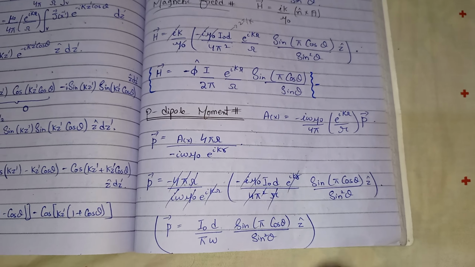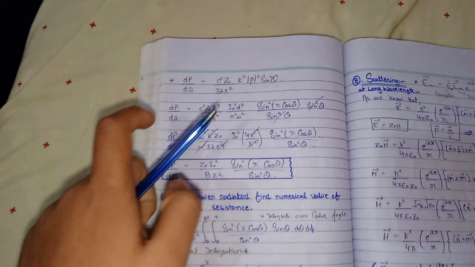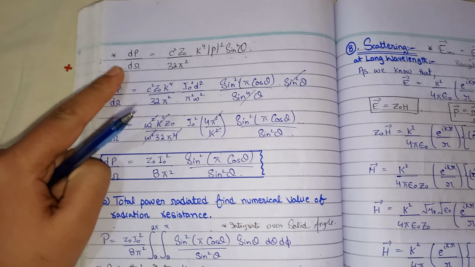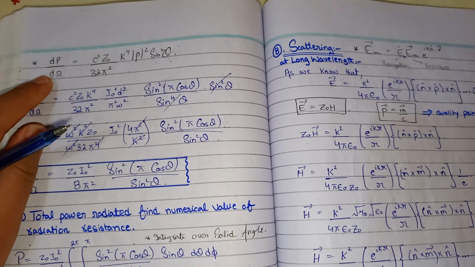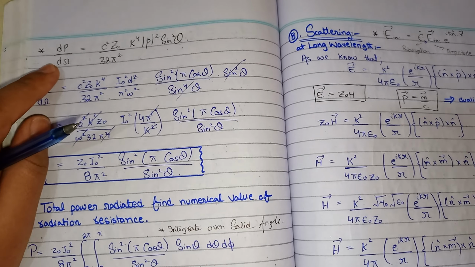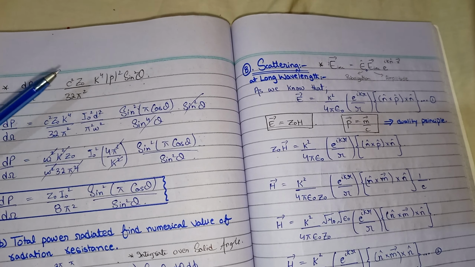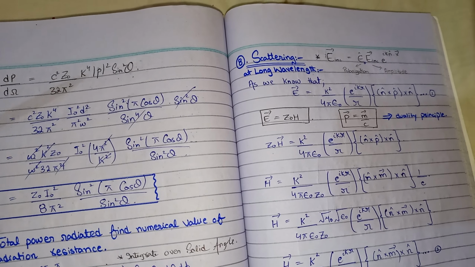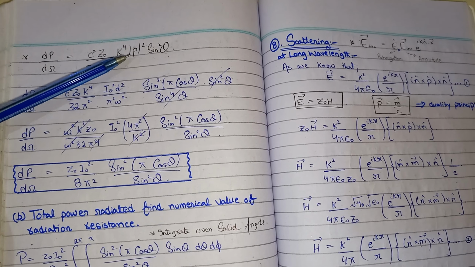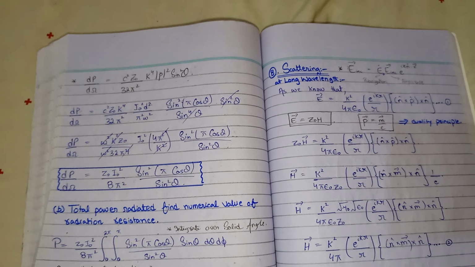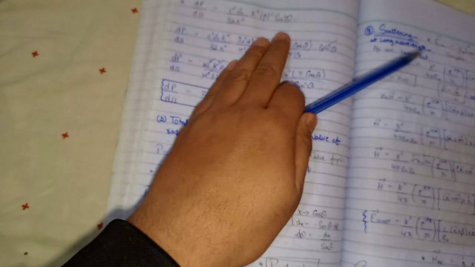Now you have to put this value in the main term, which is the power radiated per solid angle. The formula for power radiated per solid angle is c square z naught divided by 32 pi square, k power 4, p square, sine square theta. Here you have to square the dipole moment which you already found, and put it in this formula.